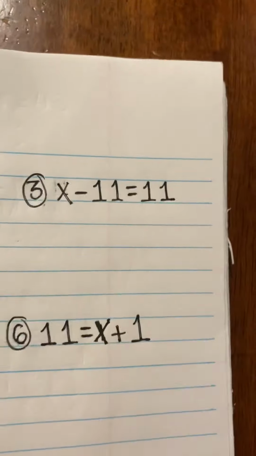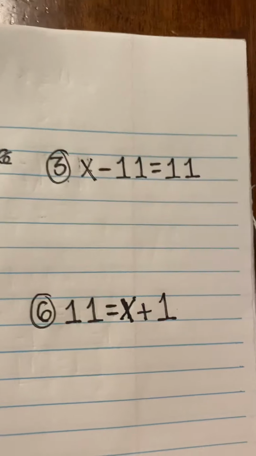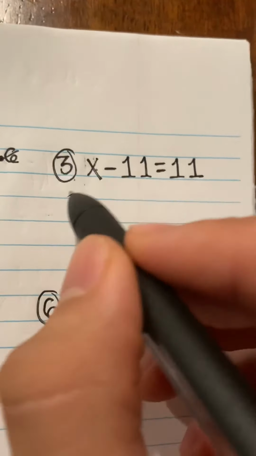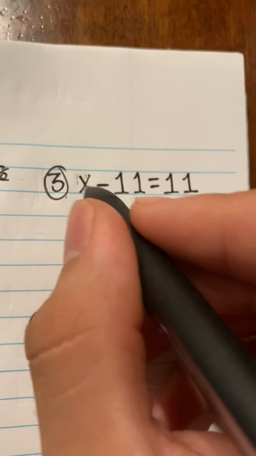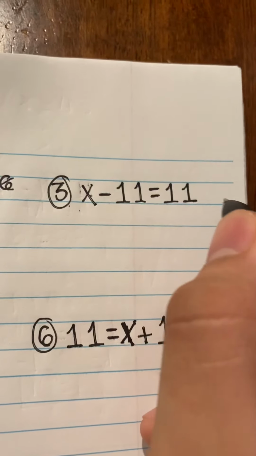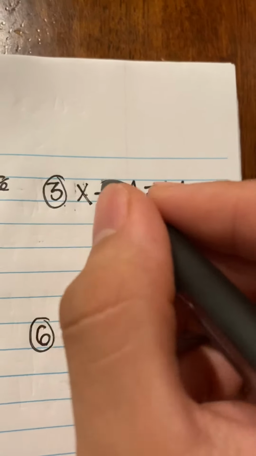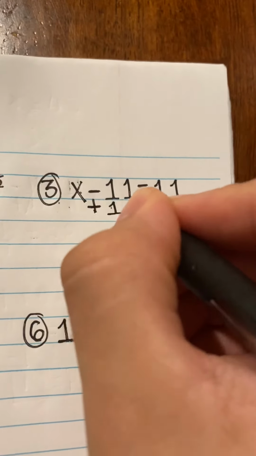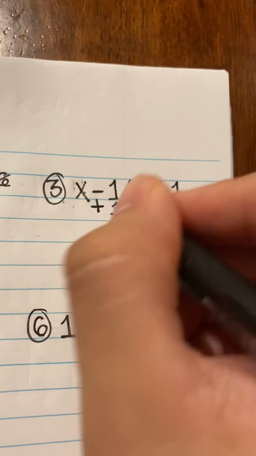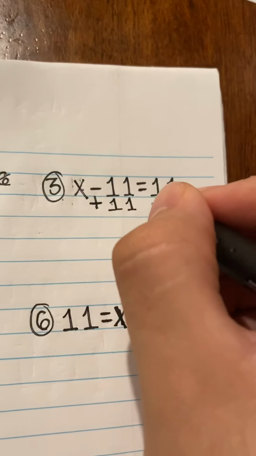And let's move on to the next one. This is x minus 11 equals 11. So we want to leave x by itself again. Here you're subtracting, so you're going to do inverse operation, and that tells you that we're going to add that same number to this side, and whatever you do to one side, you must do to the other.